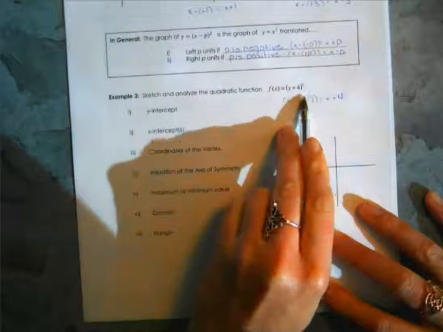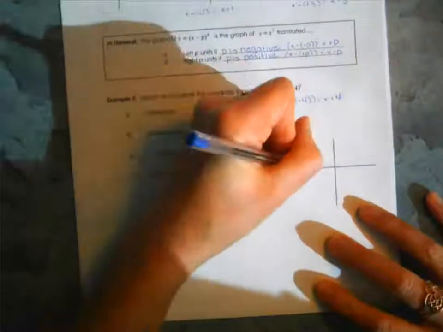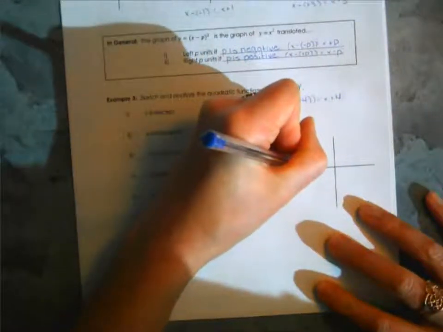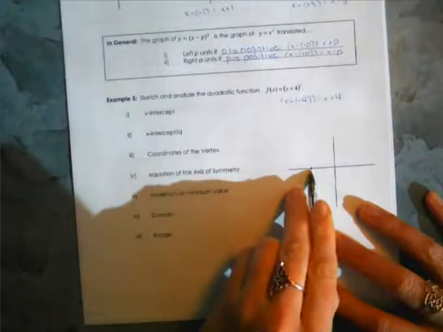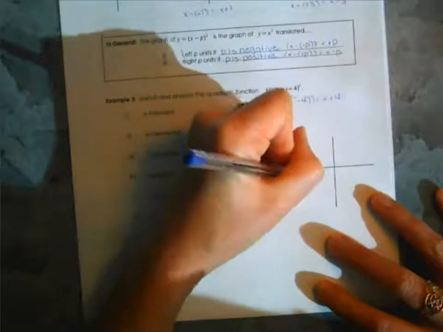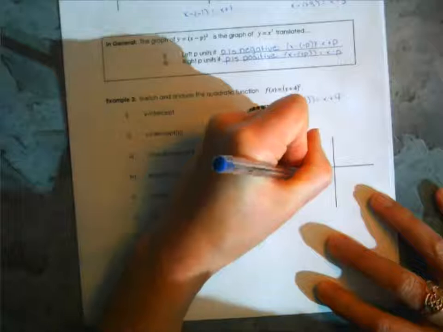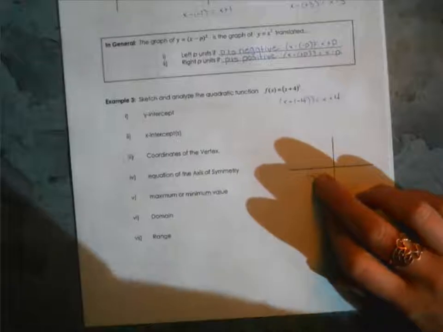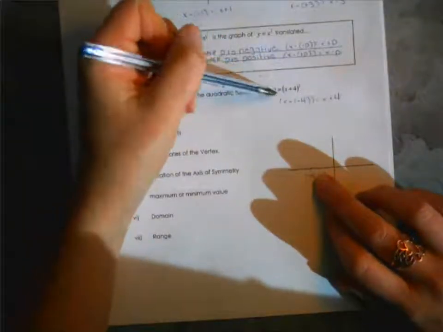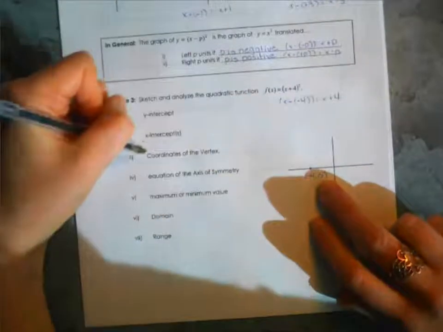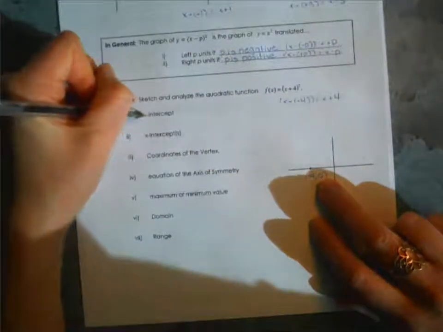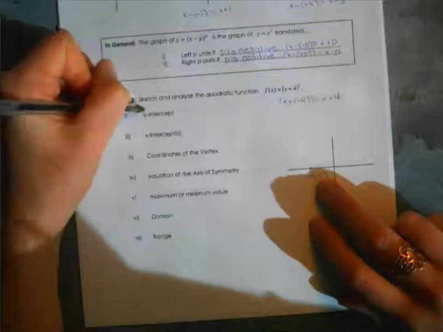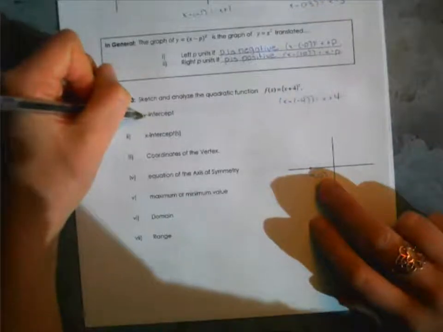So we know that our x value is going to be -4, so let's make that our x value. We're going to have -4, 0, and for the rest it's going to go up from there because we don't have any negative a value out front. So -4, 0, we know it's going to go up, and the first question is asking us for the y-intercept.